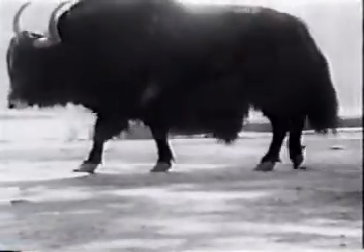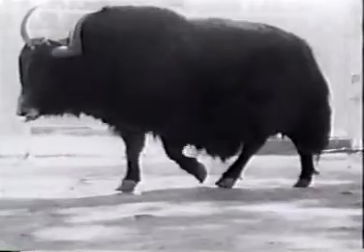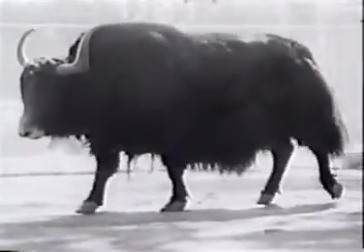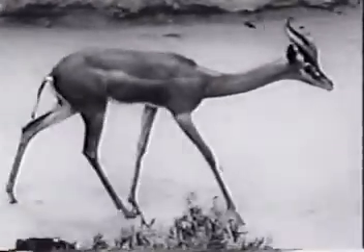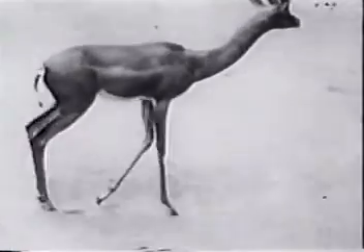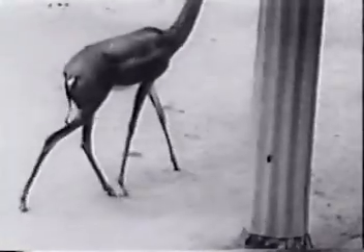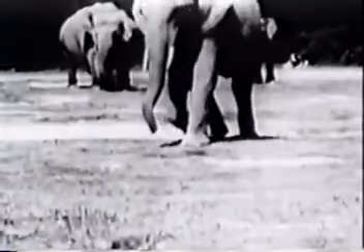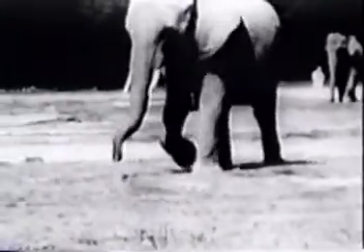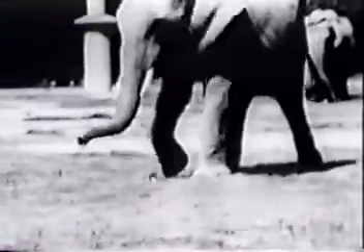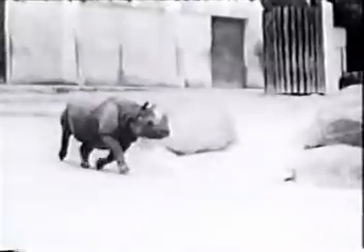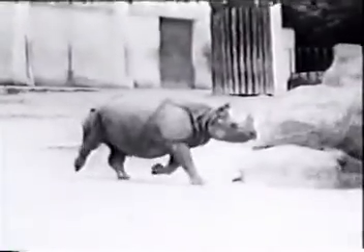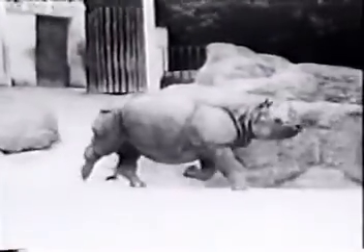If ground contact lasts for 70 to 80% of the cycle, as in this yak, the gait is a slow walk. If it lasts for 60 to 70% of the cycle, as in this Gerenuk, the gait is a moderate walk. If it lasts for 50 to 60% of the cycle, as in this African elephant, the gait is a fast walk. If ground contact lasts for less than half of the cycle, as in this young Indian rhinoceros, the animal is running.